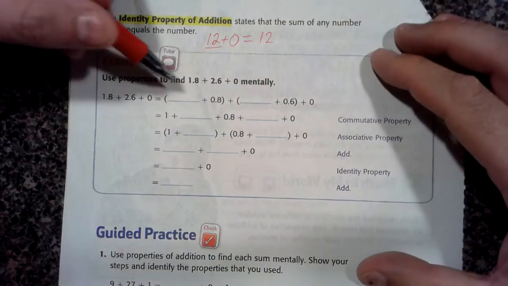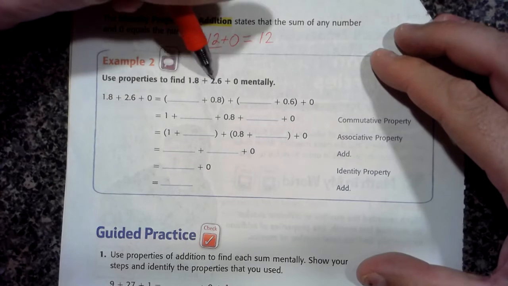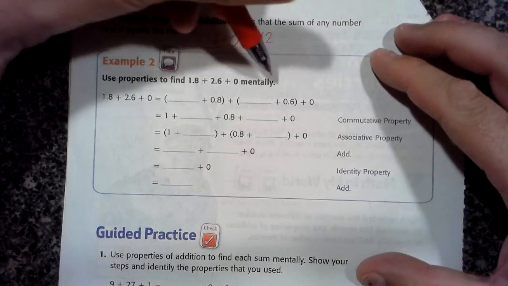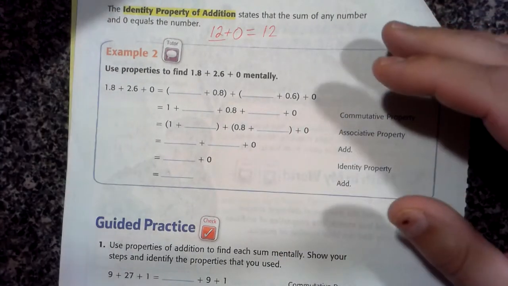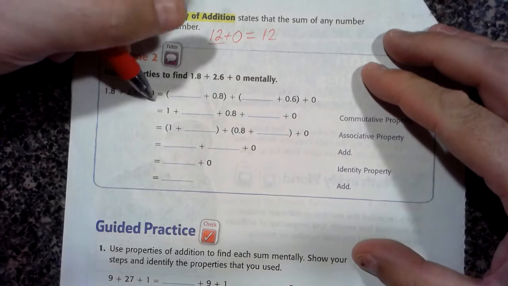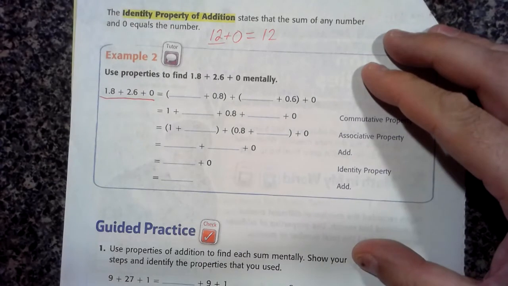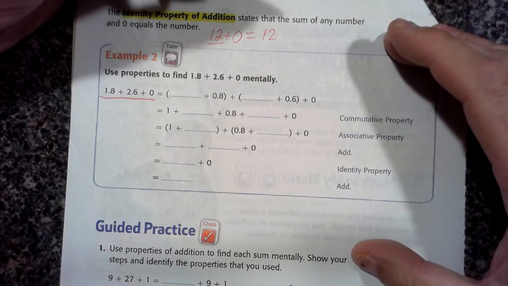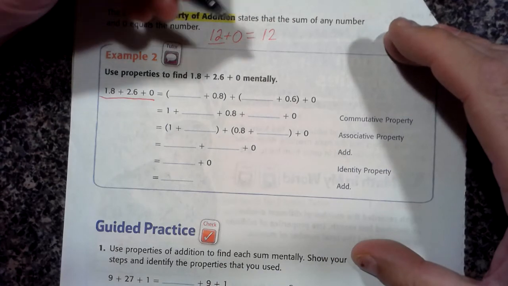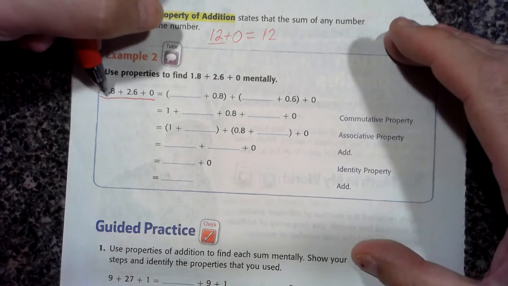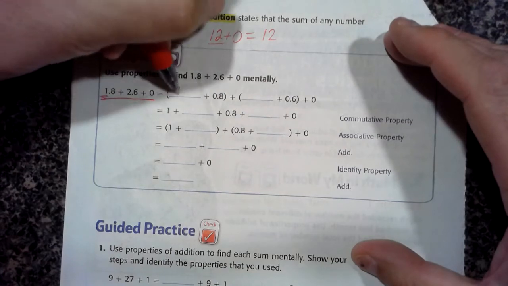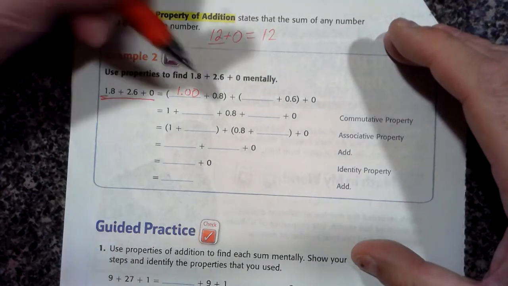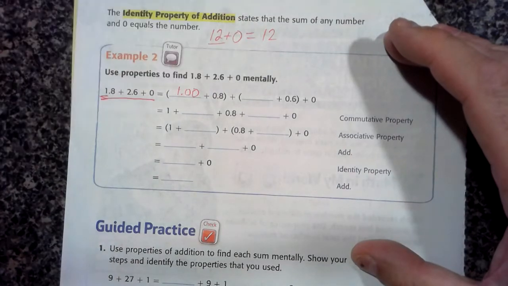So we're going to use properties to find 1 and 8/10 plus 2 and 6/10 plus 0 mentally. Okay, we're going to do this mentally. Well, we're doing it on paper, but typically you might try to do it mentally in your head. So this is the order that we have written up above, right there, right? Now, we're going to add, looks to me like, I don't know what they've done here. Oh, okay, so they broke up the one whole number here. So they're going to say 1, because they think this is 1 and this is 8/10. They just broke it up.